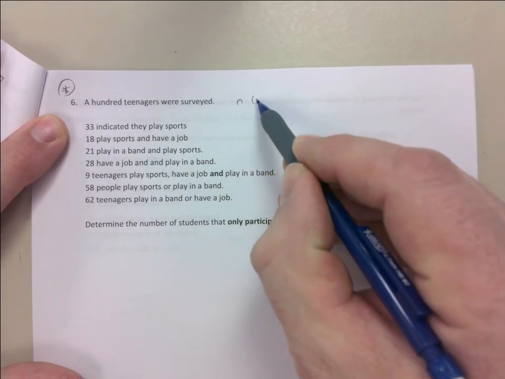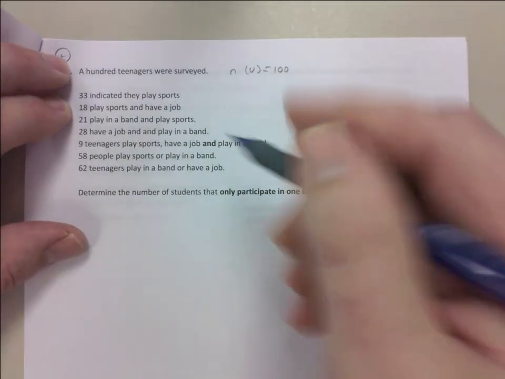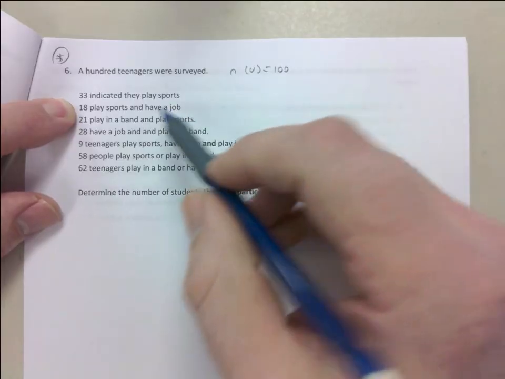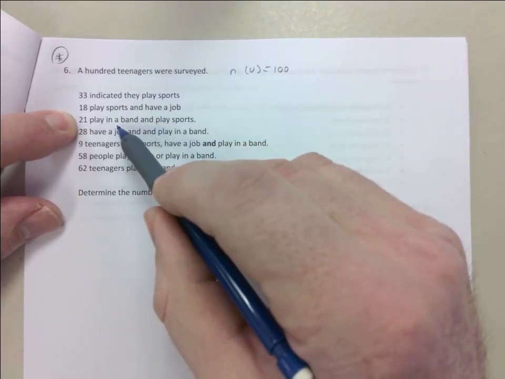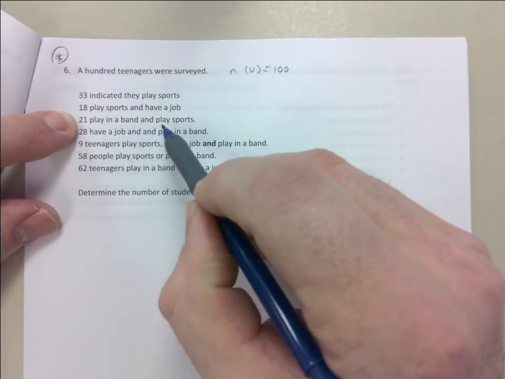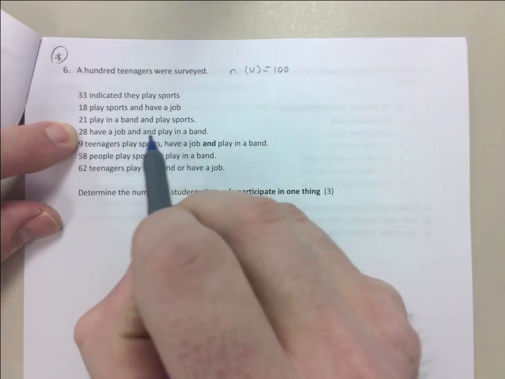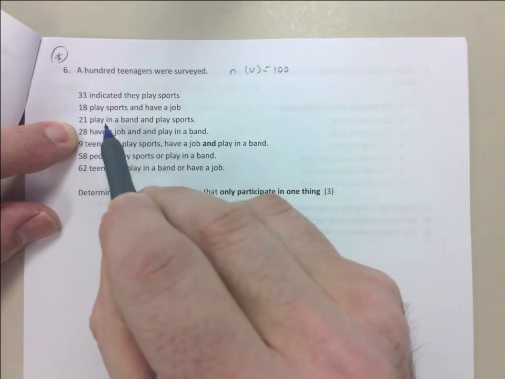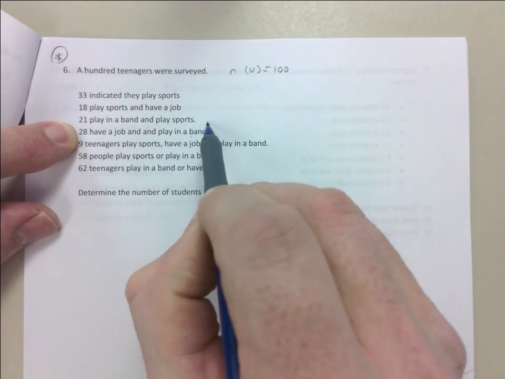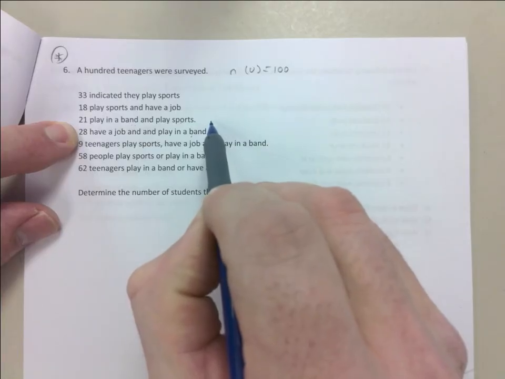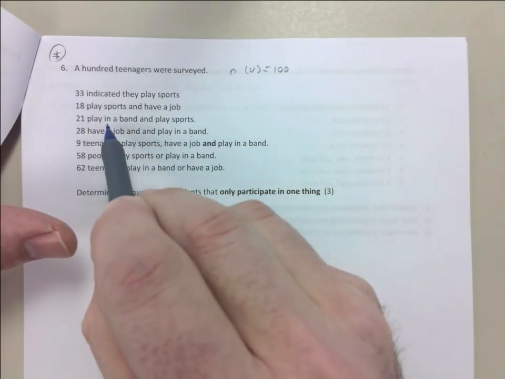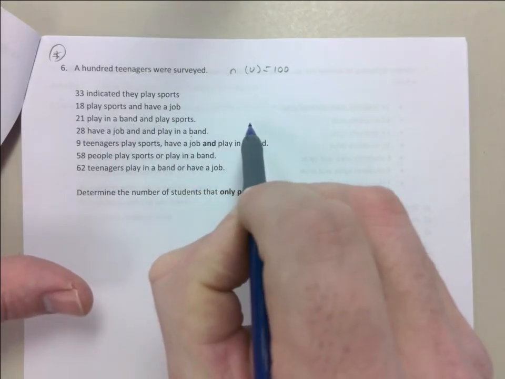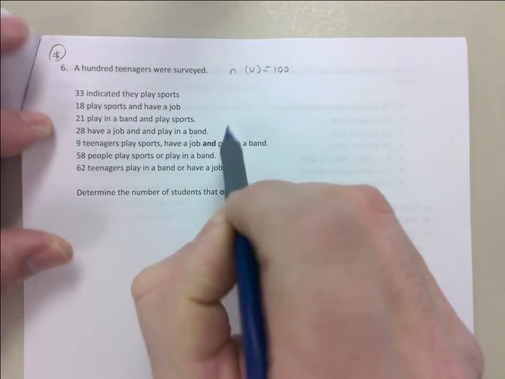Okay, let's go to page 32. 100 teenagers were surveyed, so we know our universal is 100. 33 played sports. 18 play sports and have a job. 21 play in a band and play sports. 28 have a job and play in a band. 9 play sports, have a job, and play in a band. Do you notice that these are all ands? There's no play in a band and sports only. That's missing, right? It also doesn't say play in a band and play sports but do not have a job. It doesn't have that.